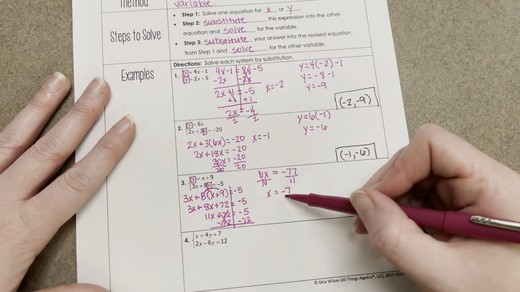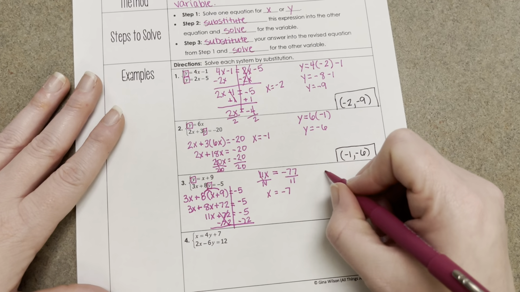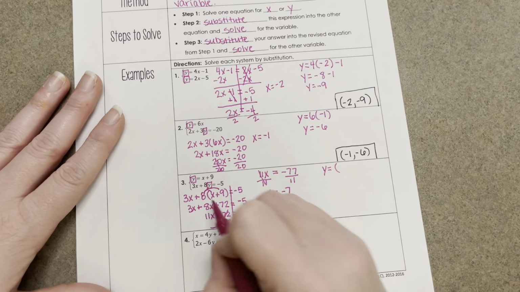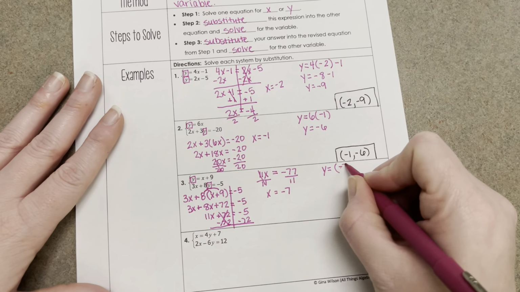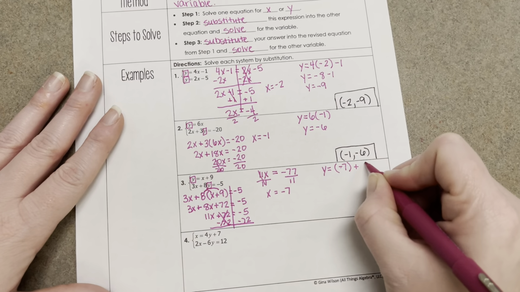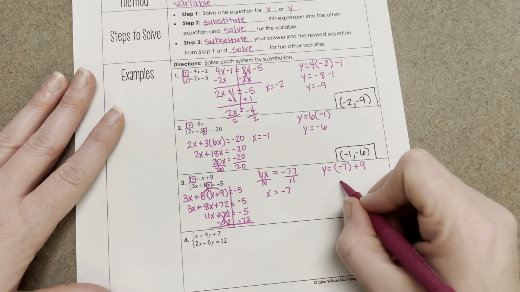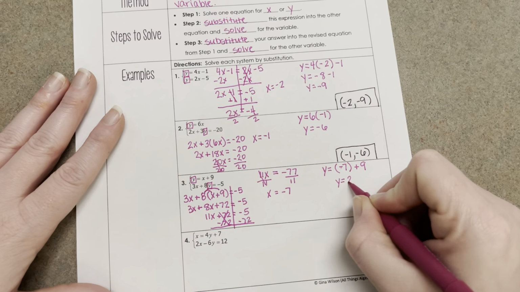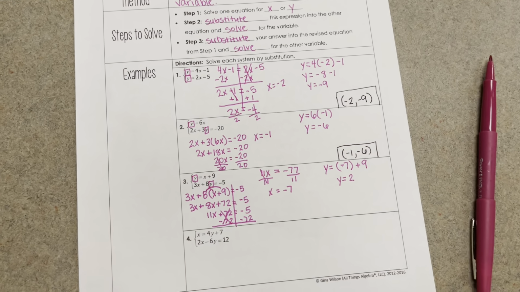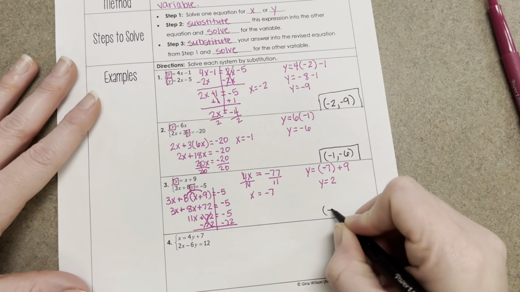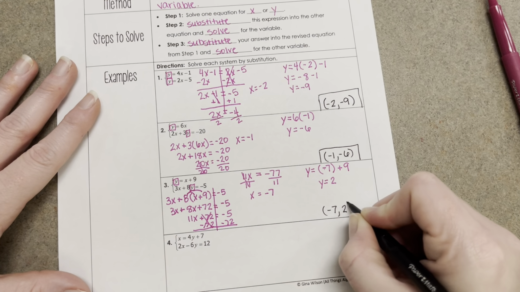Now that I know what x equals, I can find y. So I go back to that y equals equation. I'm going to plug in my x value of -7 and add 9. Well, -7 plus 9 means y equals 2. So then my solution to this system is -7, 2.